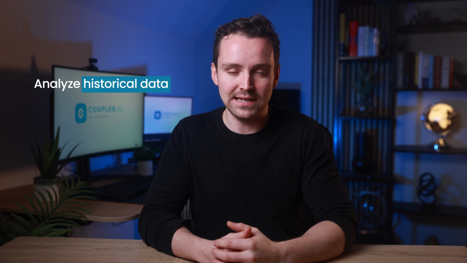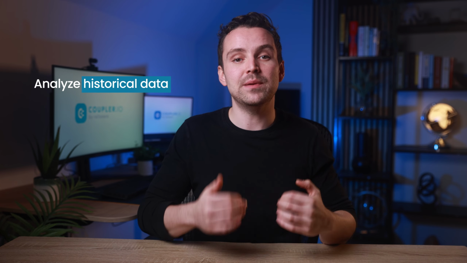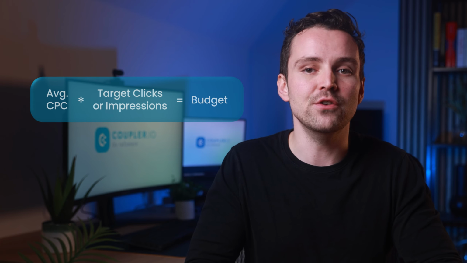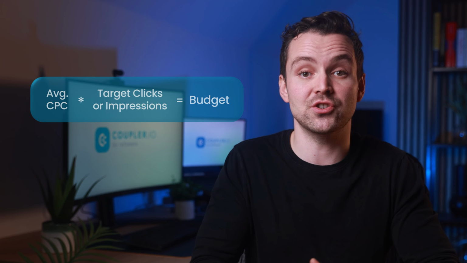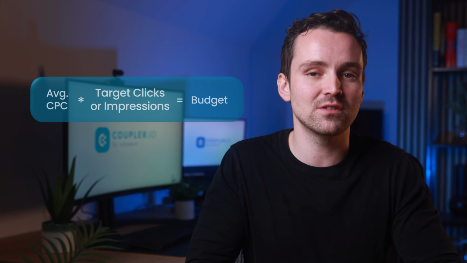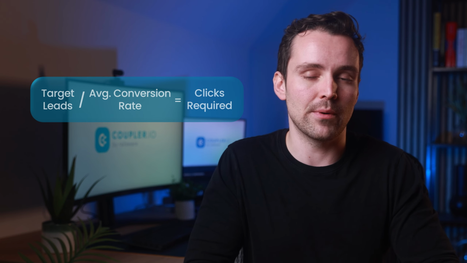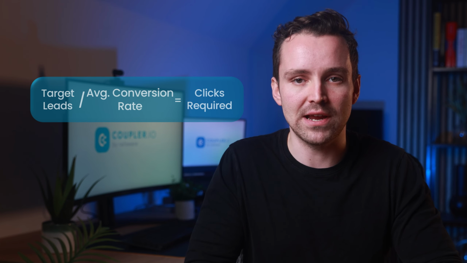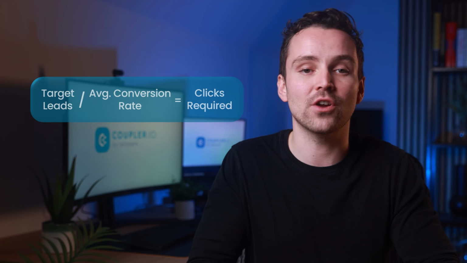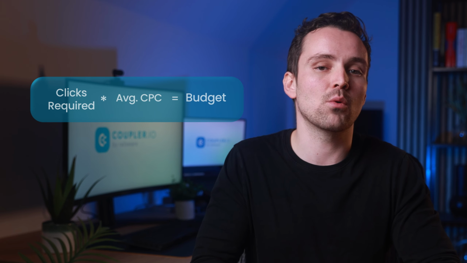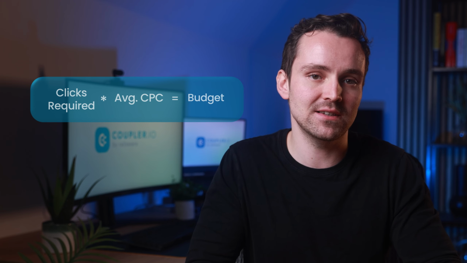Analyze historical data. Review past PPC campaign performance to understand cost per click trends and conversion rates. This data helps establish a baseline for your current budget needs. For brand awareness, use average CPC to estimate the budget required for a certain number of impressions or clicks. For lead generation, apply the average conversion rate to determine the number of clicks needed for target leads, then calculate the required budget using the average CPC.